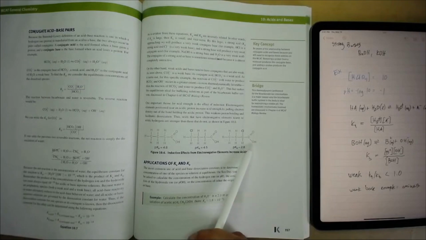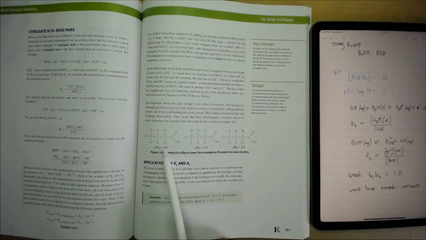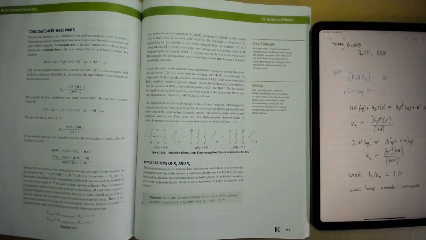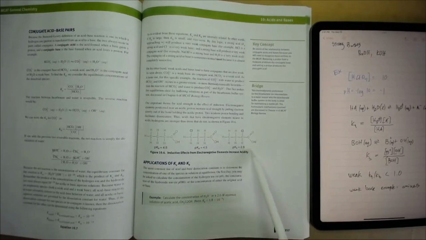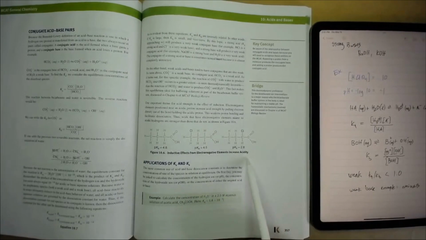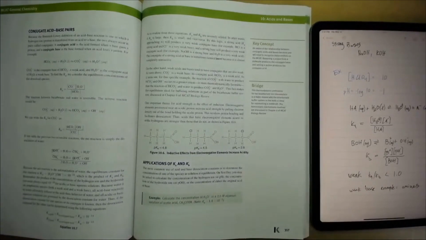It's harder for it to dissociate where the pKa is higher over here, and lower over here, increasing acidity. These are inductive effects from electronegative elements, the chlorine substitution of one of the hydrogens.